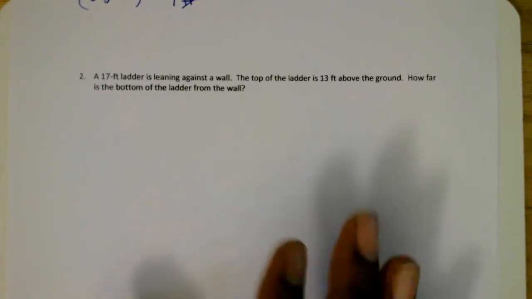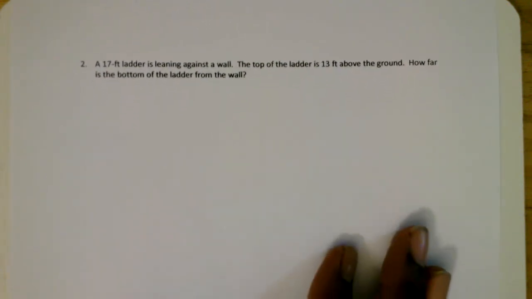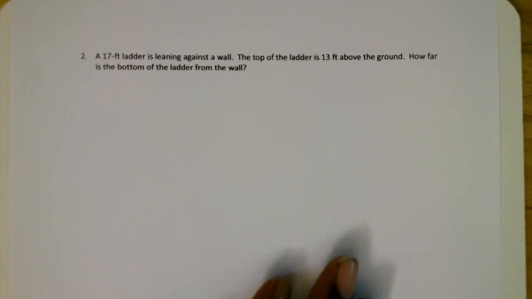All right, problem number 2. A 17-foot ladder is leaning against the wall. The top of the ladder is 13 feet above the ground. How far is the bottom of the ladder from the wall?